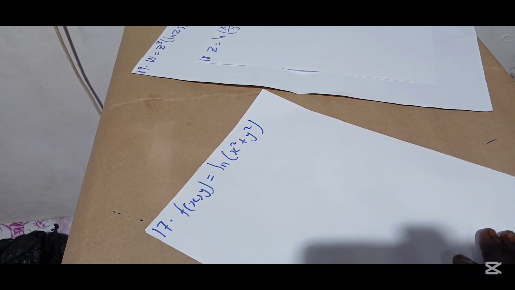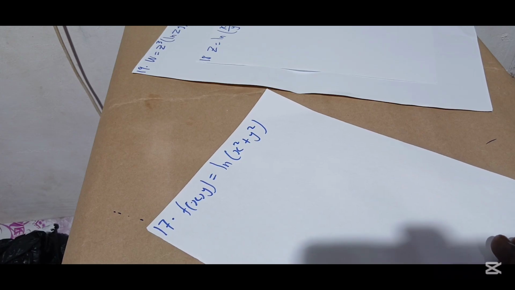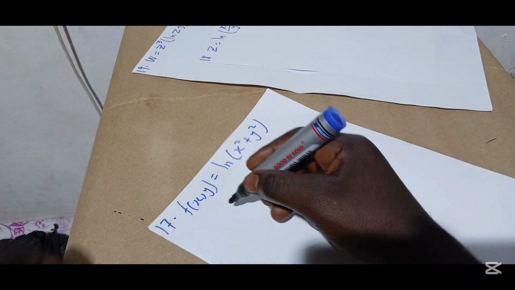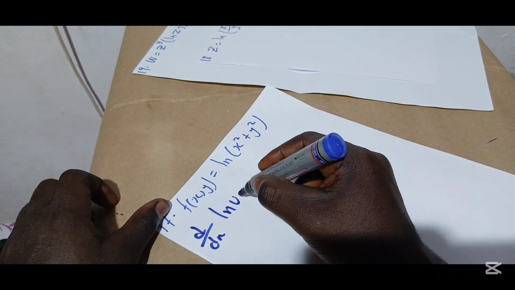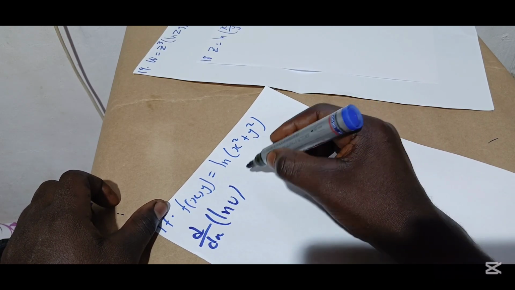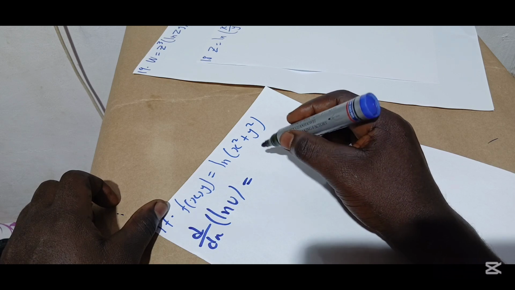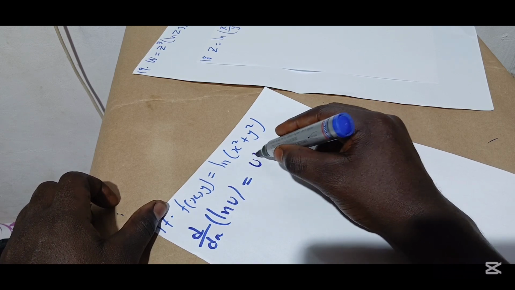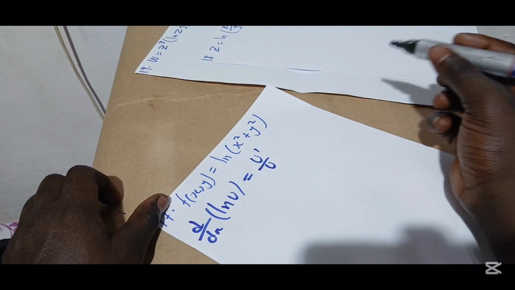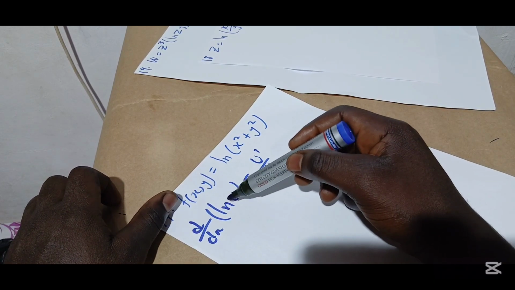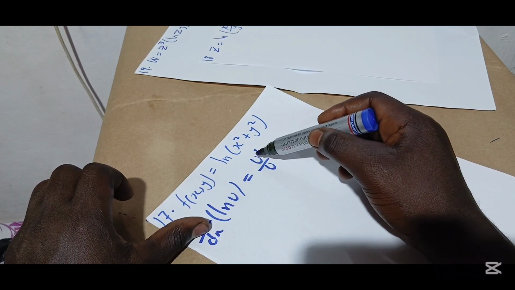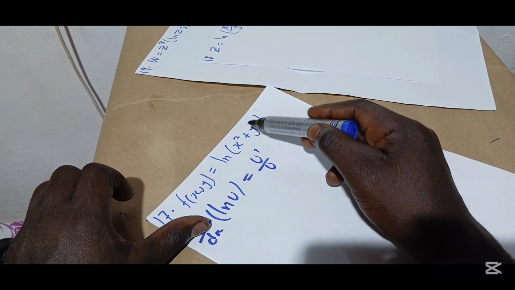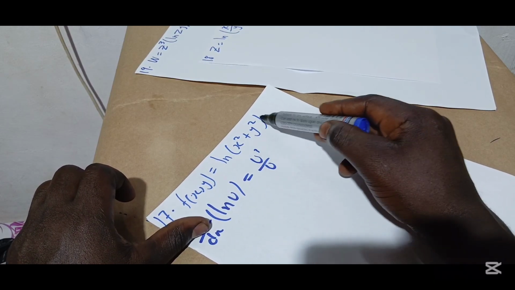Find the partial derivative of f of x and y equals ln of x squared plus y squared. So we know that to find the derivative of ln u equals u prime over u. So ln of anything, to find the derivative of that, you just find the derivative of u and then divide by u. In this case, our u is all of this, x squared plus y squared.